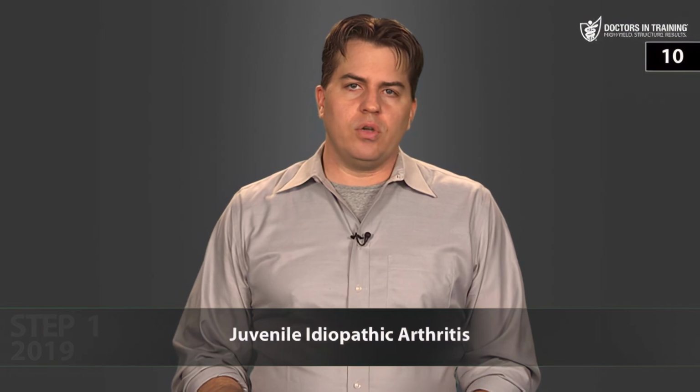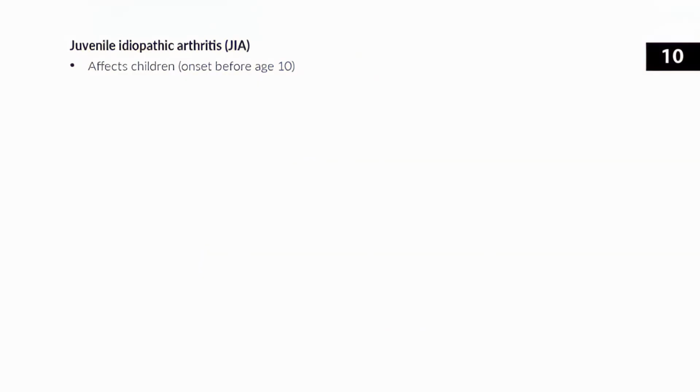And let's talk briefly about a type of arthritis called juvenile idiopathic arthritis. It used to be called juvenile rheumatoid arthritis, or JRA, but they've changed the name to JIA, juvenile idiopathic arthritis. JIA is a disease of children characterized by onset usually before age 10. The classic feature is persistent joint swelling caused by thickening of the synovium and accumulation of synovial fluid.